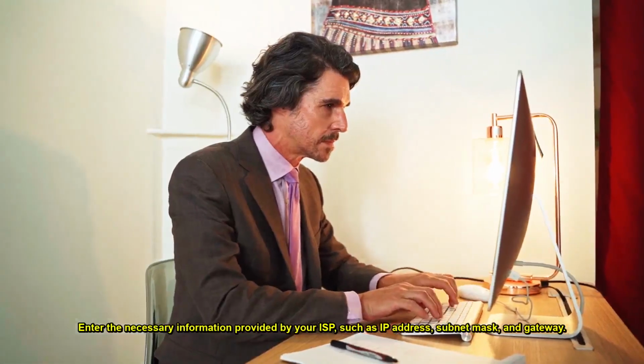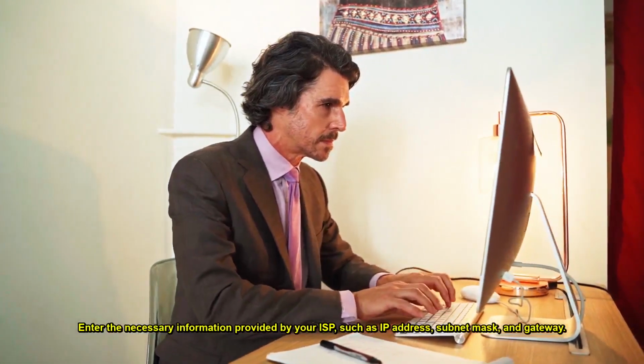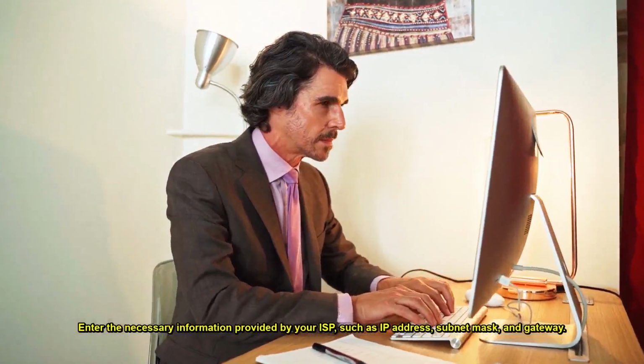Navigate to the network settings to configure the WAN settings. Enter the necessary information provided by your ISP, such as IP address, subnet mask, and gateway. Next, go to the WAN settings and enable DHCP if your ISP uses dynamic IP addresses.